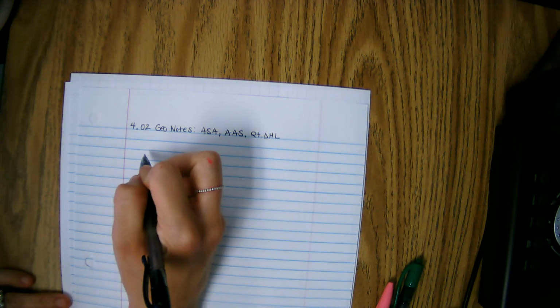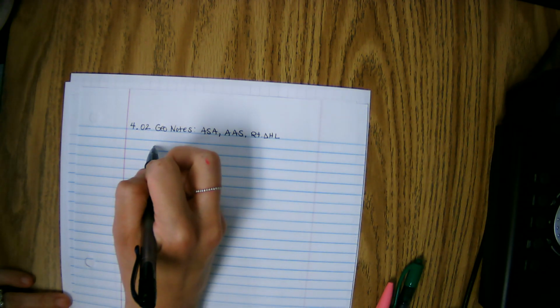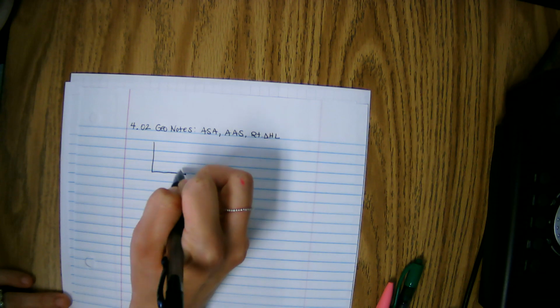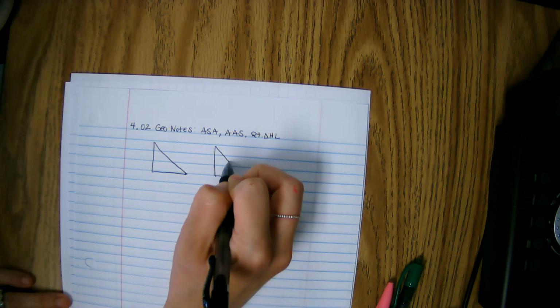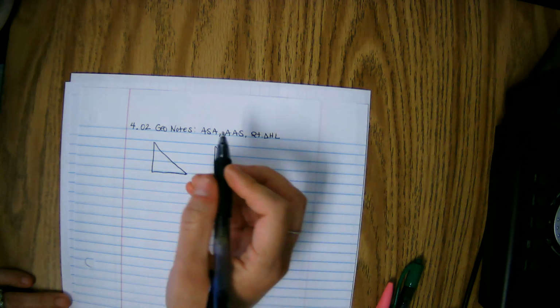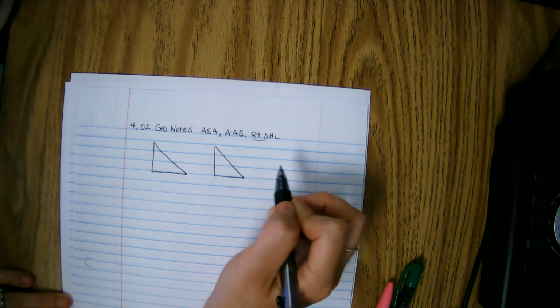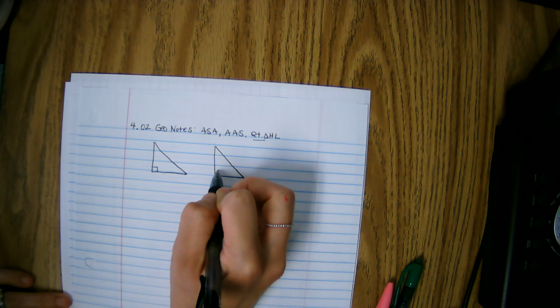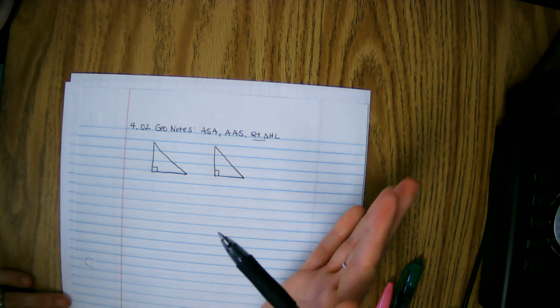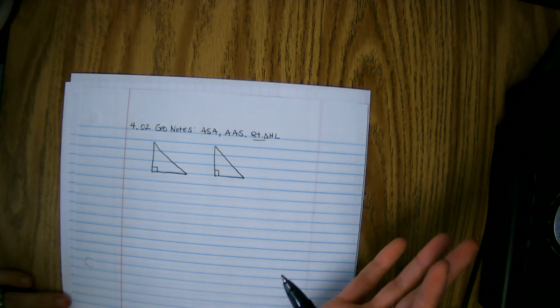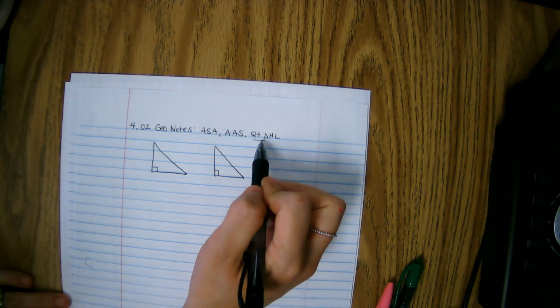All right, so just like we started last time, I just want to go over what to look for in each of these. The first one we'll look at is right triangle HL. Like it says, you have to have a right triangle. With all 3 of these, you have to make sure you have the 3 sets of pieces to make them congruent. In this case, it's not 3 sides or 3 angles.